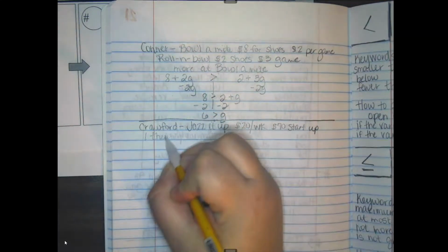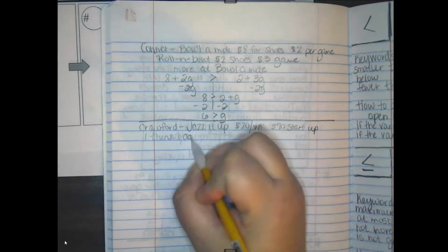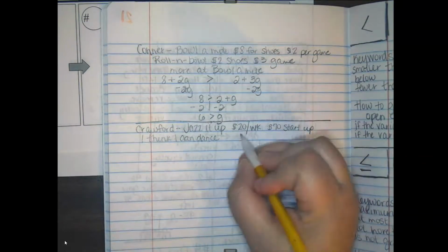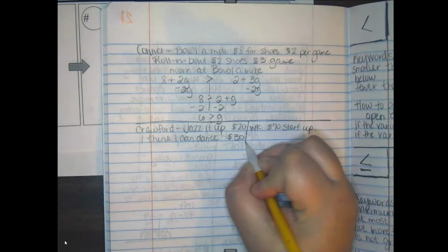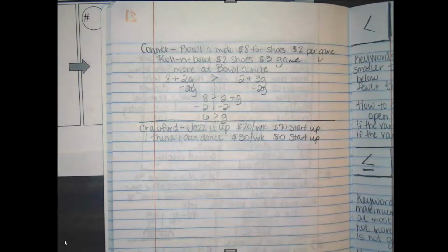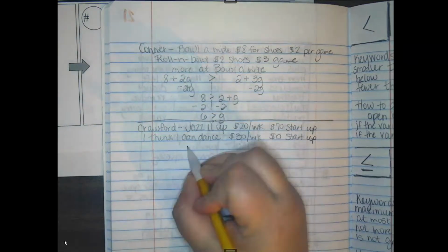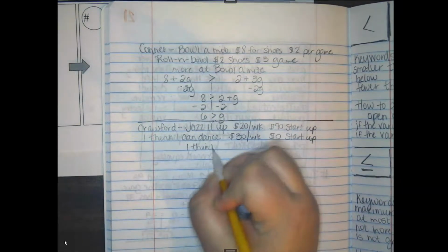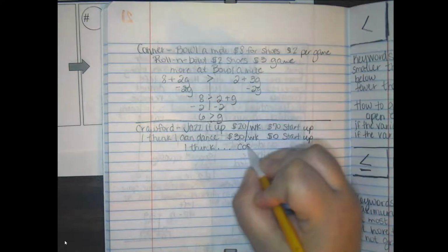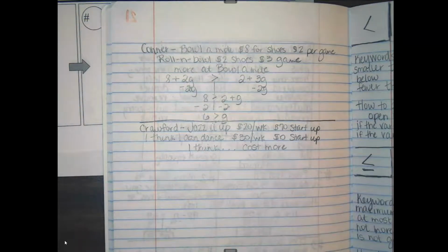While I Think I Can Dance is $30 per week, but no startup. When will I Think I Can Dance cost more? I want to know when I Think I Can Dance will cost more than Jazz It Up.